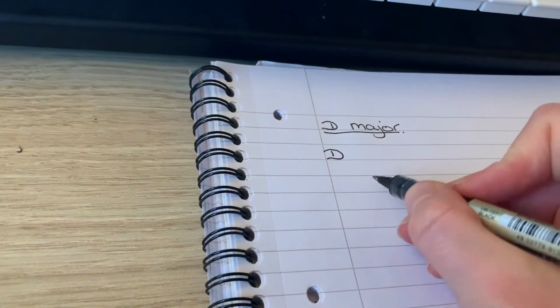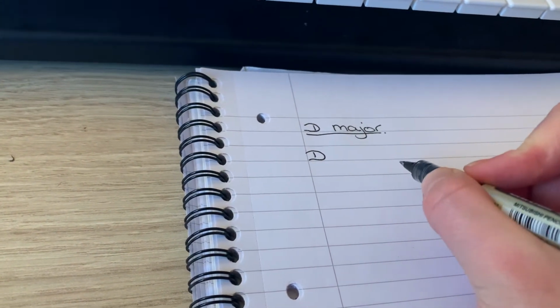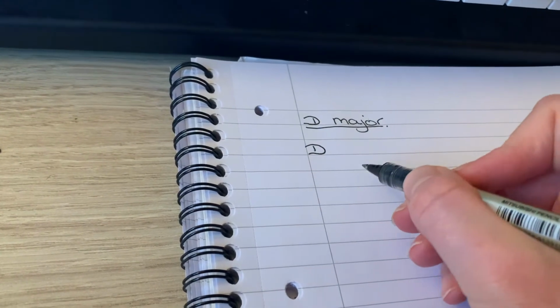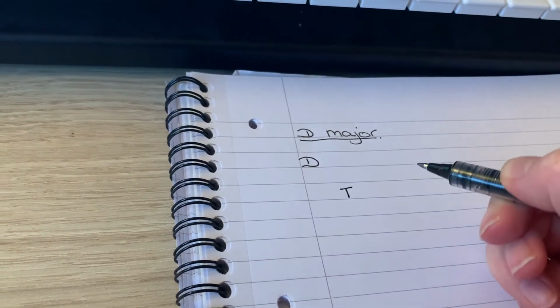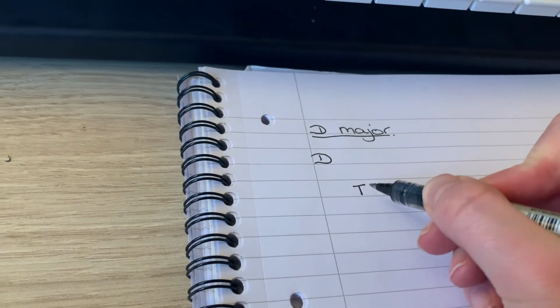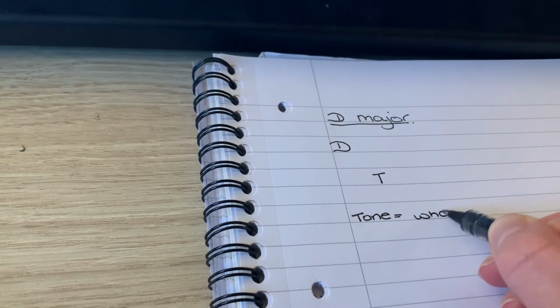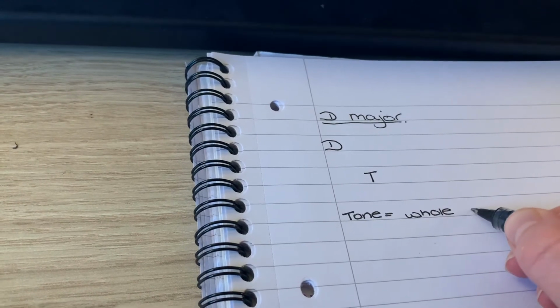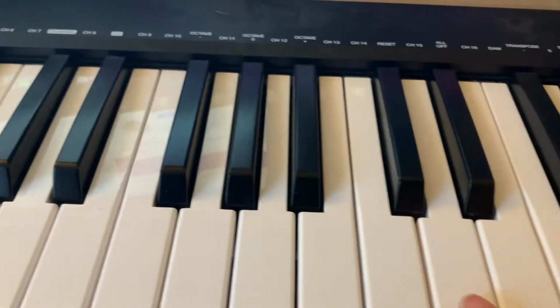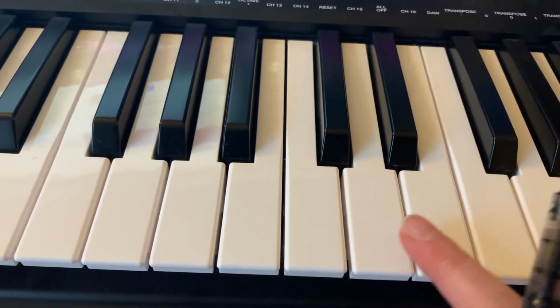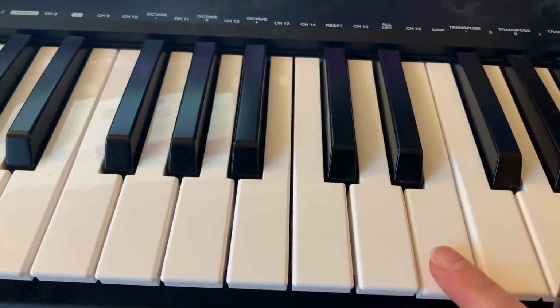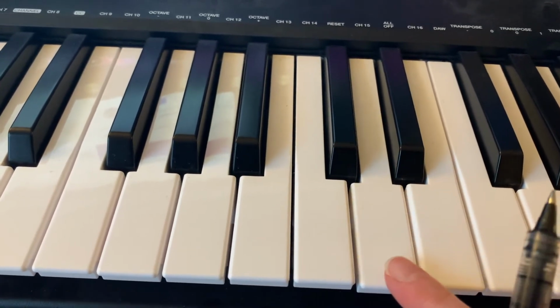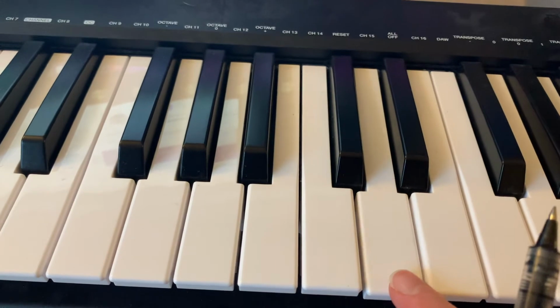Now what we're going to then do is work out what notes are in the scale of D major, and to do that we need to think about tones and semitones. So I'm going to put T for tones and S's for semitones. Now tones are whole steps up or down the keyboard. So for example, if I have a D, a whole step up would be next door, and that would be the note E. Okay, so a tone up from a D is an E.